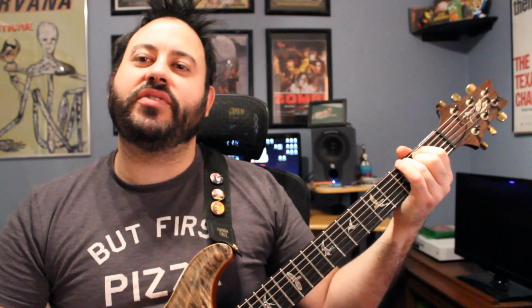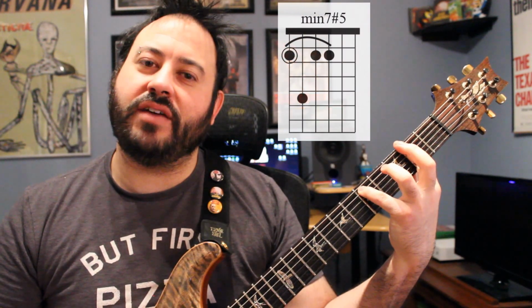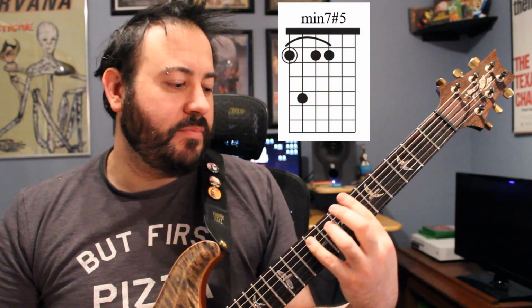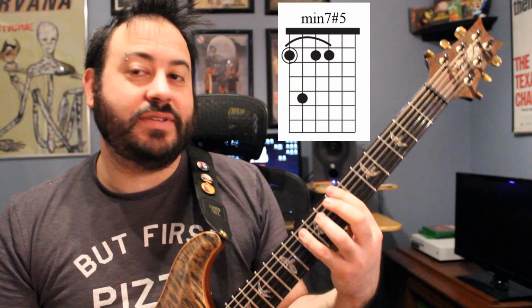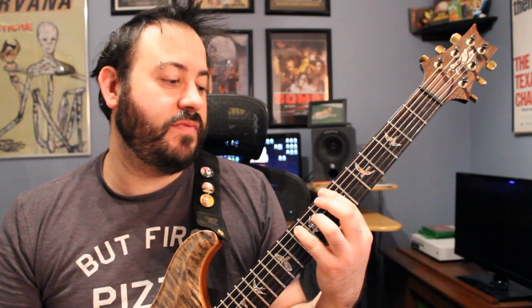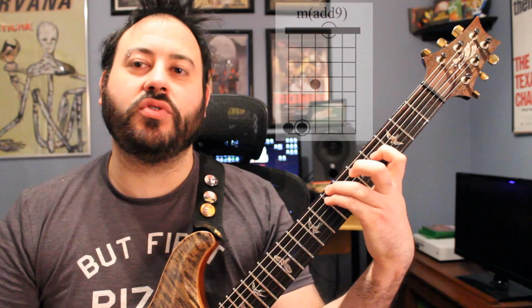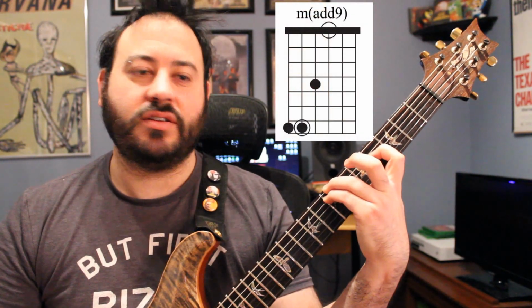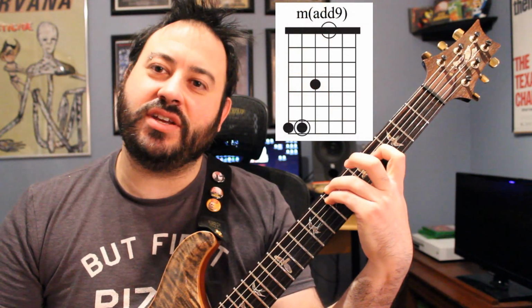Here it repeats almost the same way. F sharp minor 7 sharp 5. But now you take that voicing and you move it up to B. So B minor 7 sharp 5. And then this really cool E minor add 9 voicing. B, E, F sharp, and G.